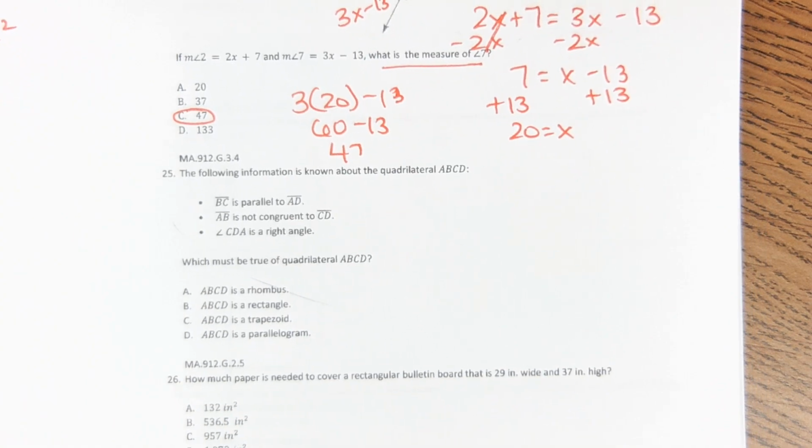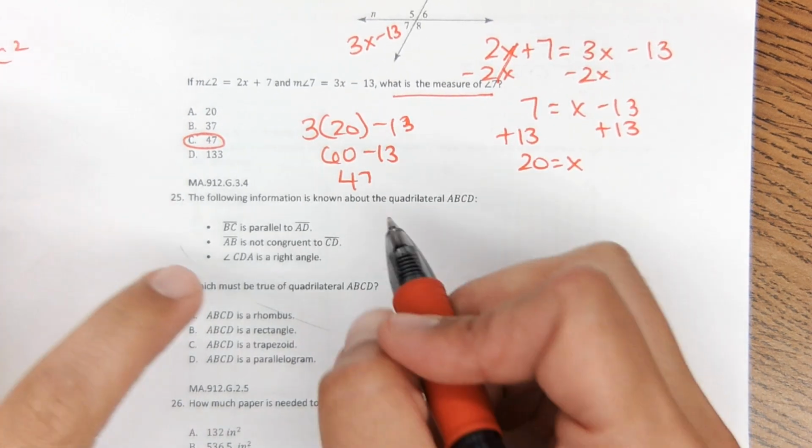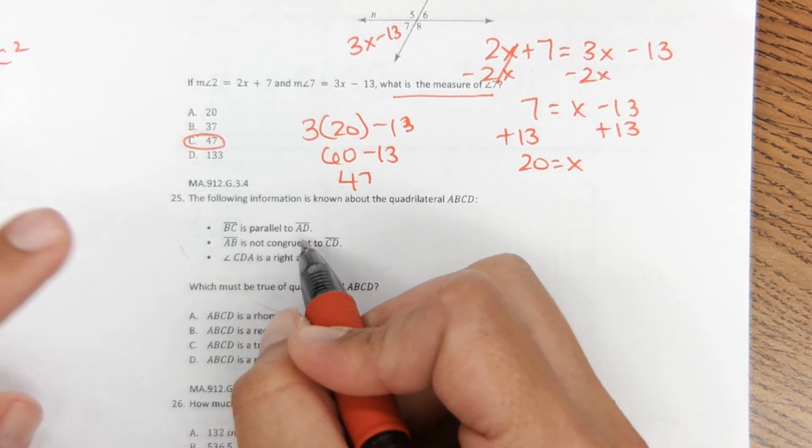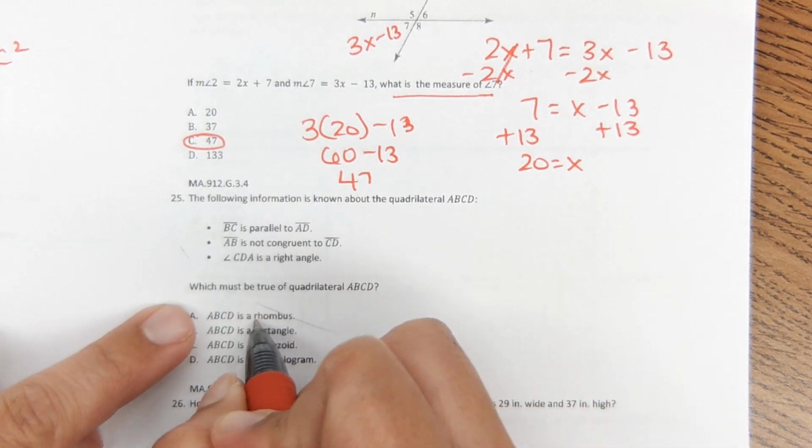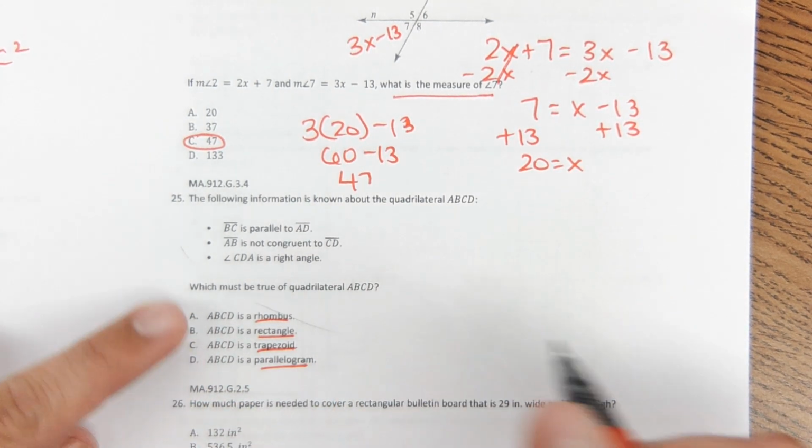Okay, the next one, it says the following information is known about quadrilateral ABCD. It gives us 3 facts about it. Which must be true? Is it a rhombus, a rectangle, a trapezoid, or a parallelogram?